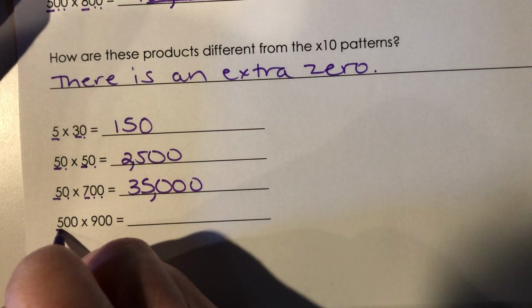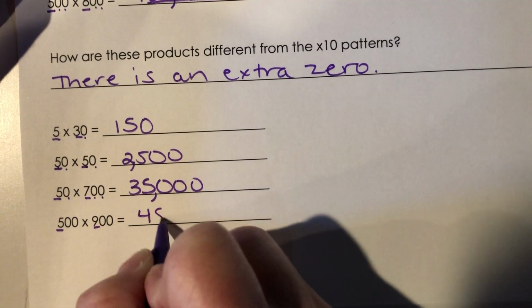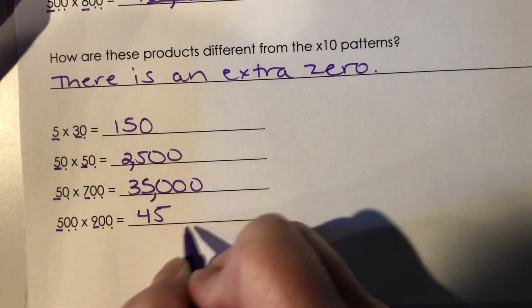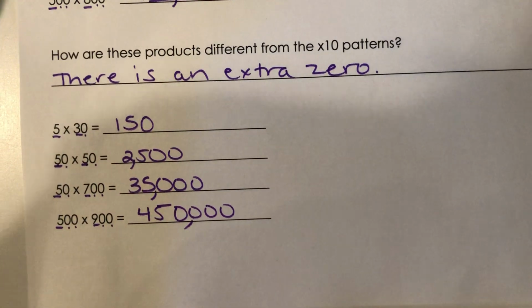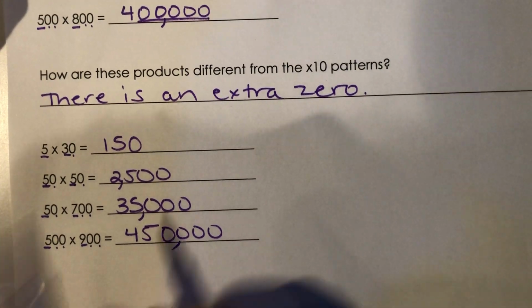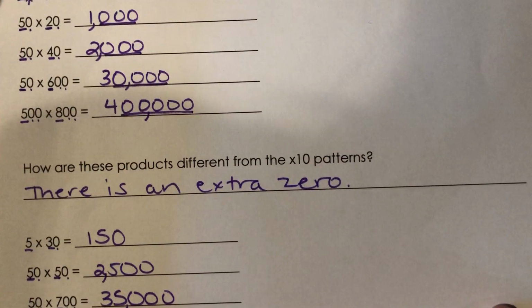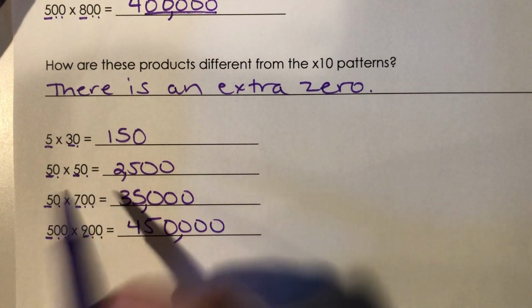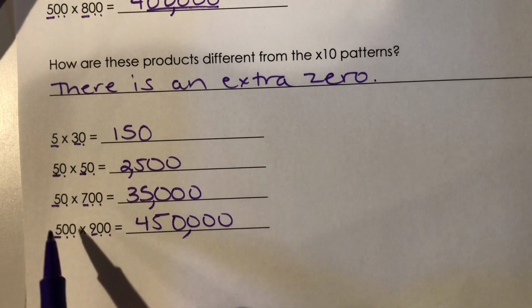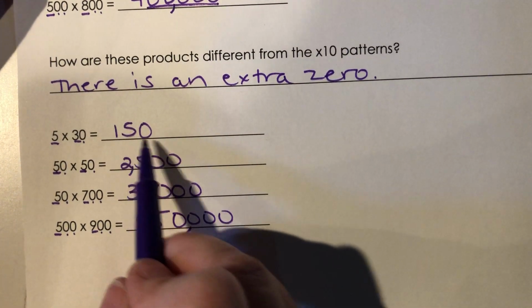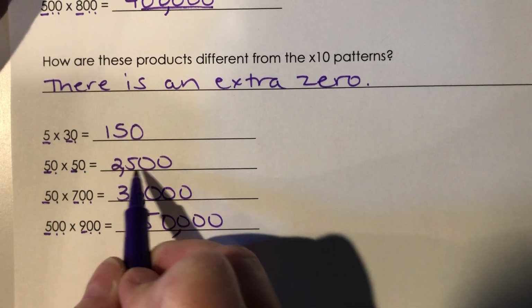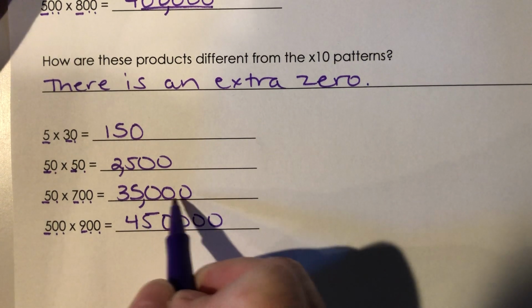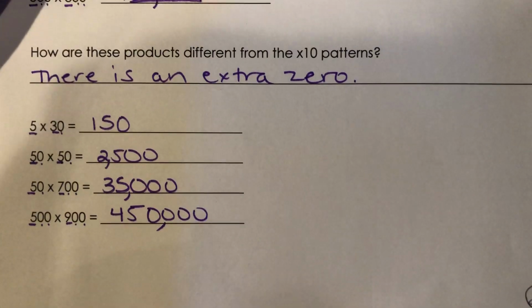And the last one, 5 times 9 is 45, and I see 4 zeros that weren't used, so we'll put those in, and we get 450,000. So in these, we're multiplying by a multiple of 10 that has a 5, right? And do I have an extra 0 in my product? 1 zero, 1 zero, 2 zeros, 2 zeros, 3 zeros, 3 zeros, 4 zeros, 4 zeros.